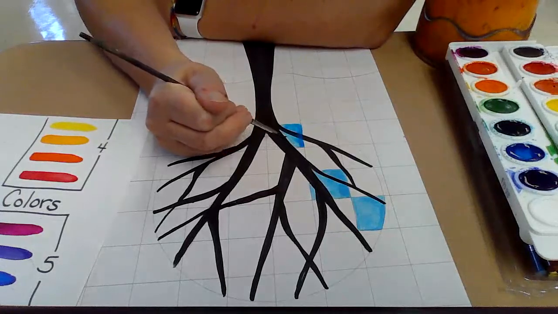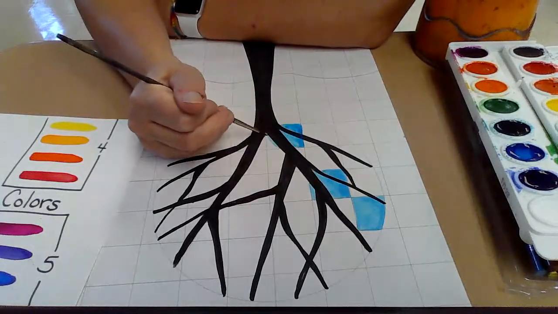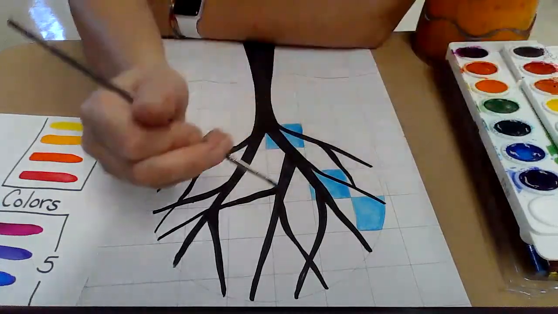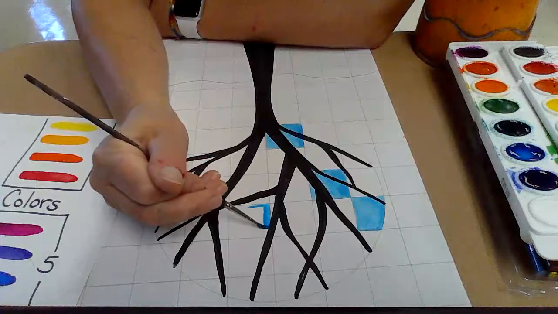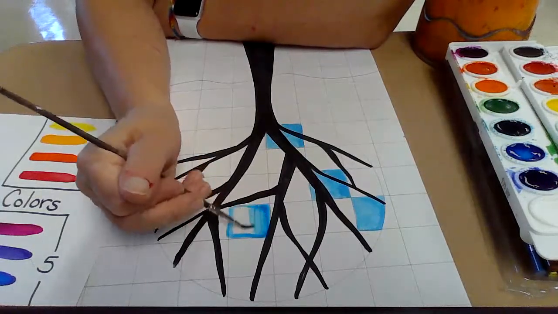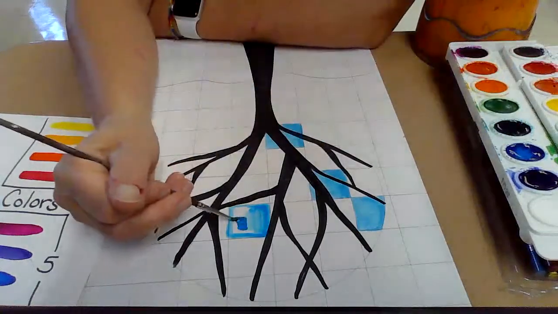And I'm going to fill in, I don't know, maybe 10 different boxes with turquoise. And then I'm going to go back in with a second color. And I'm going to fill in another 10 boxes with a second cool color. So my circle is going to be all cool colors.